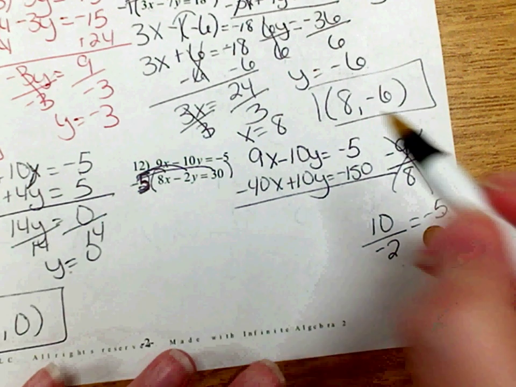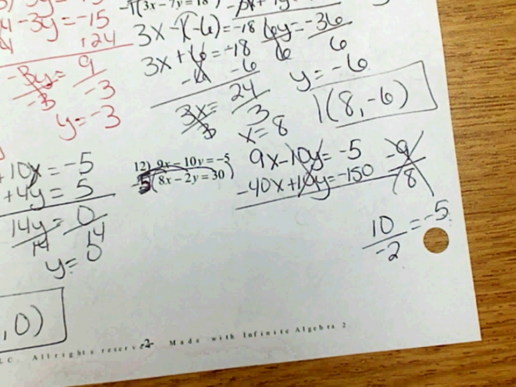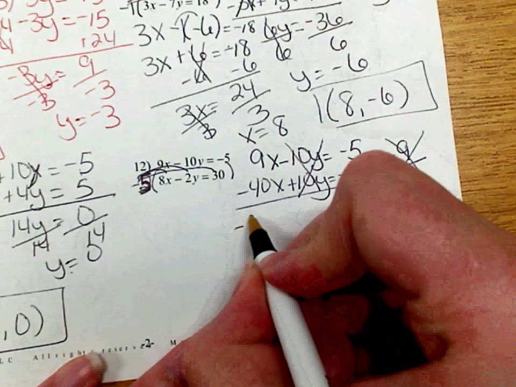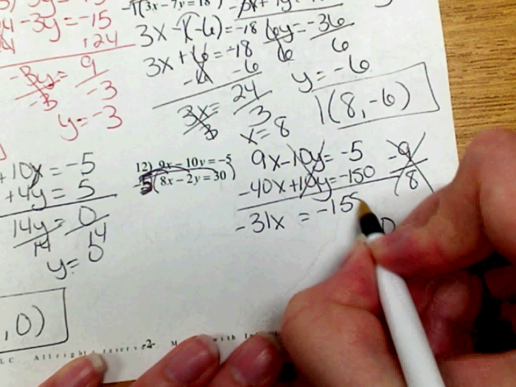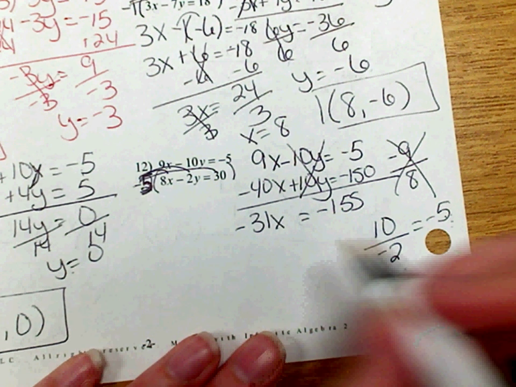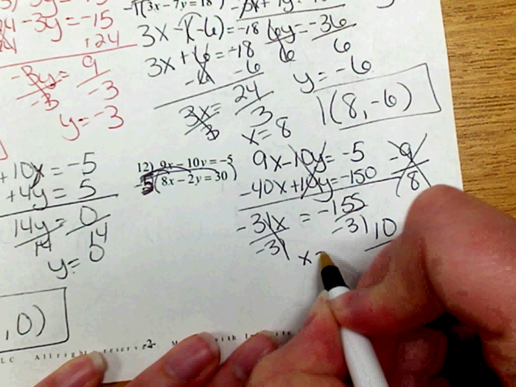So then these do cross off, the y's do, so therefore I did it right. So I've got negative 31x equals negative 155. And if I divide by negative 31 on both sides, I'm going to get x equals 5.